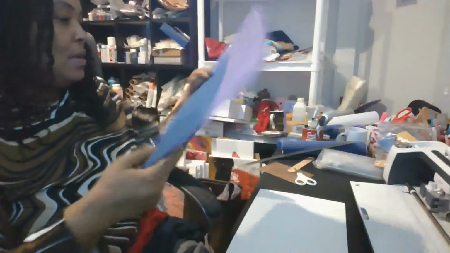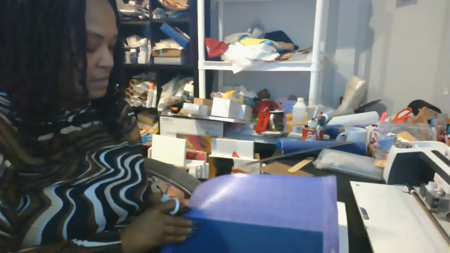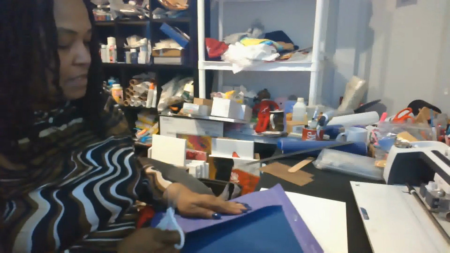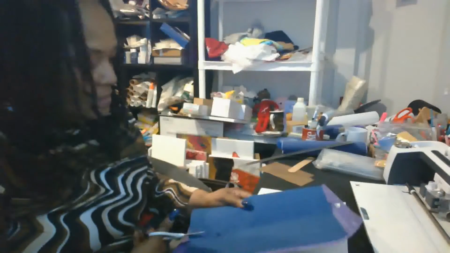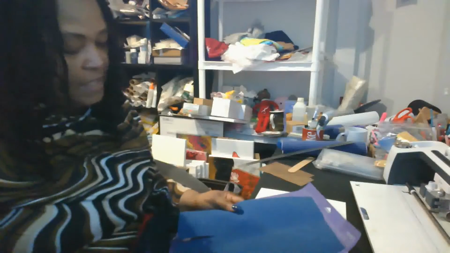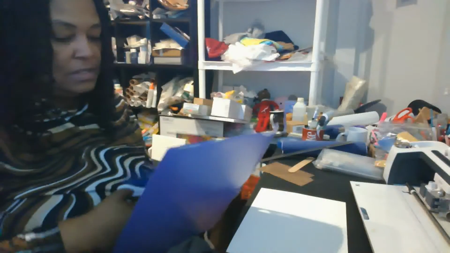I should have cut this down, but I didn't. I don't know what I was thinking. I just used the full sheet for no reason. So what I'm going to do is try to cut this now and see if I can salvage it. So give me 1 second, guys.